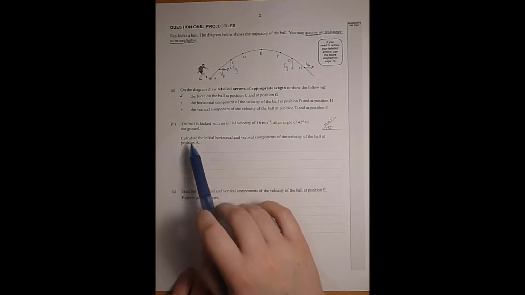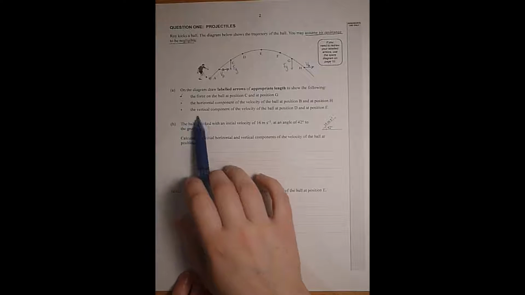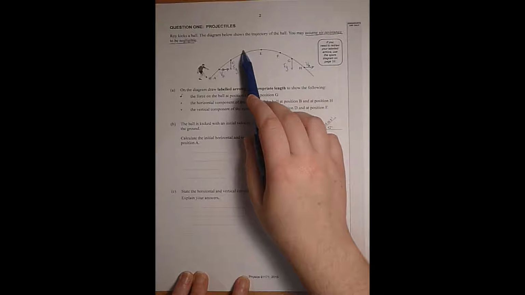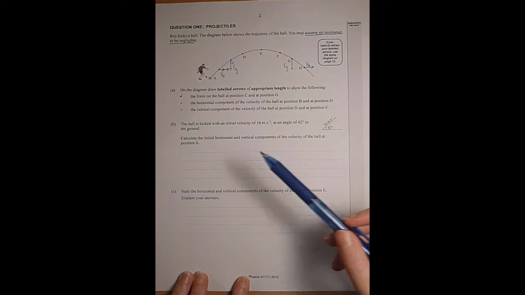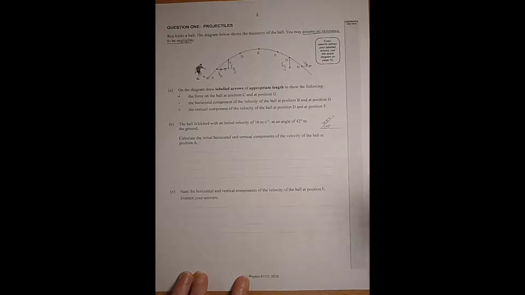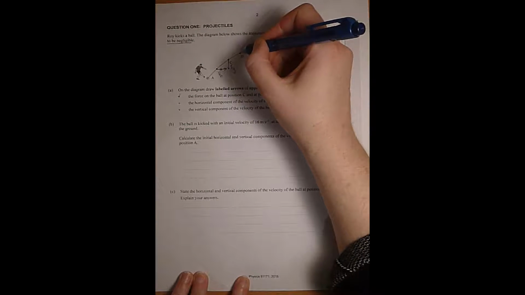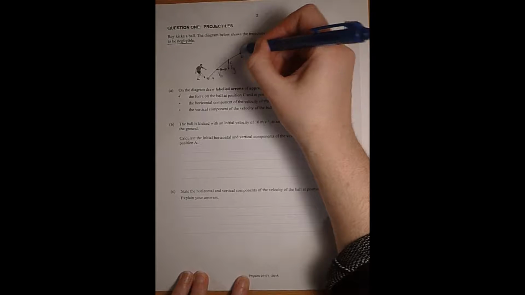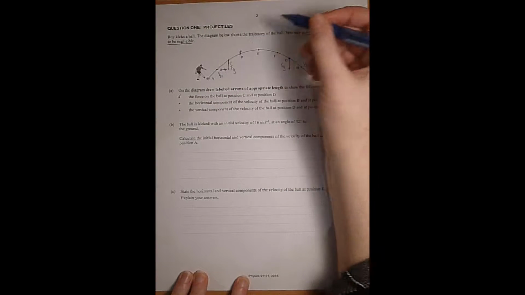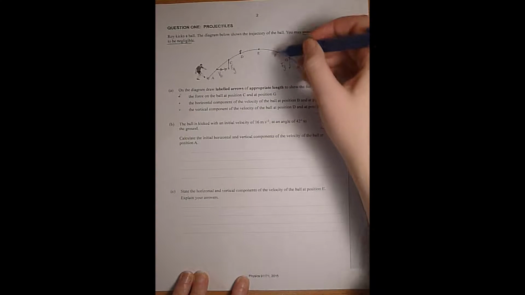Okay, now the vertical component of the velocity of the ball at position D and F. So here's D and F, again, same heights, just opposite sides of our maximum. So our arrow for D should be relatively small because we've got near to the top of our curve, pointing upwards, because it is still going up at this point.